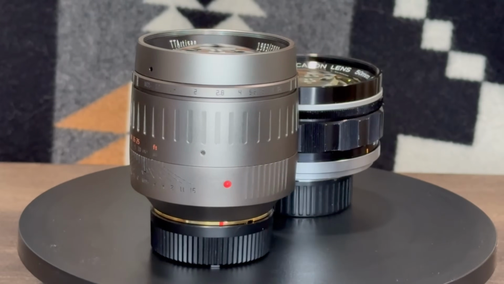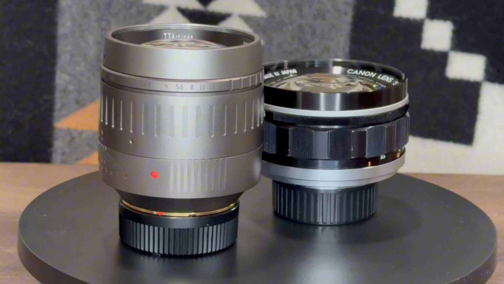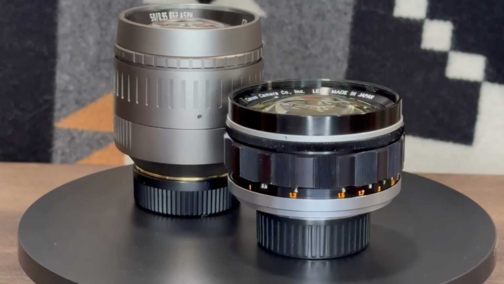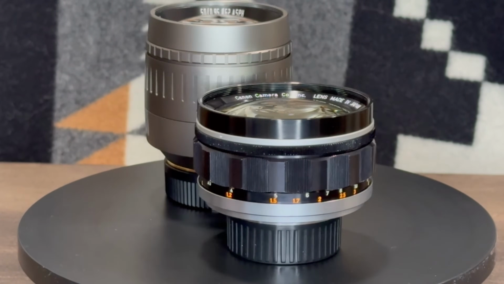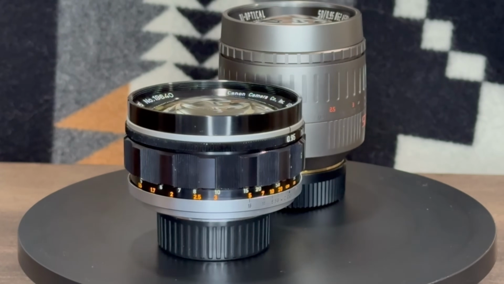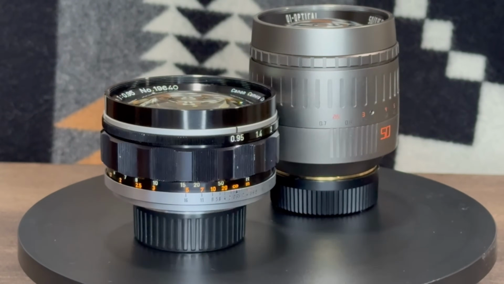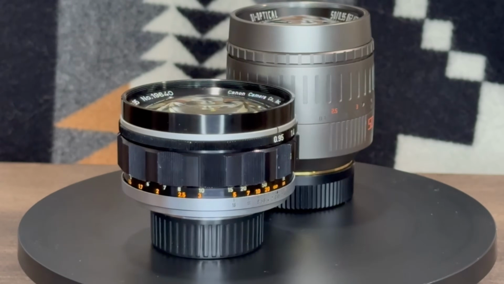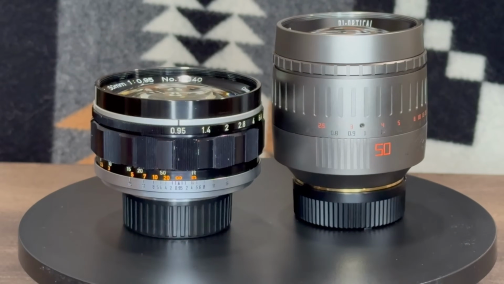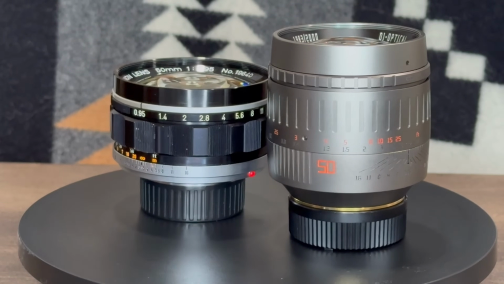Here we have now the TT Artisan 50mm f/0.9 and the Canon Dream lens. Look how much taller the TT Artisan is versus the Canon. The main drawback about that is it is a much front heavier lens on the body. So it is a modern 50 0.95, but it is much front heavier.